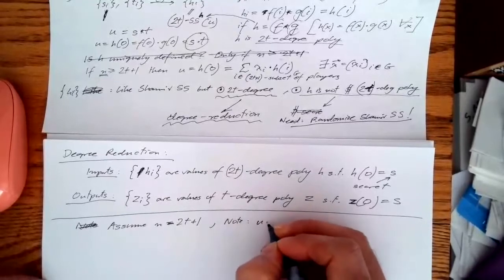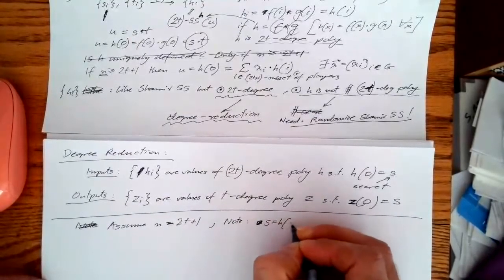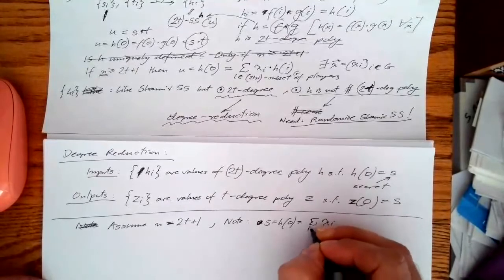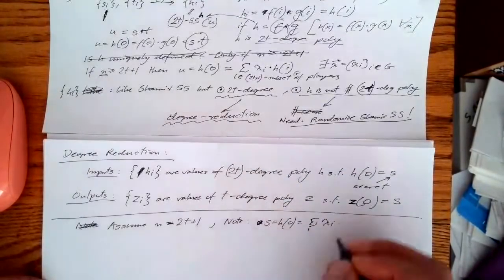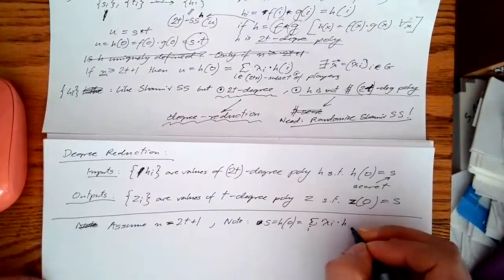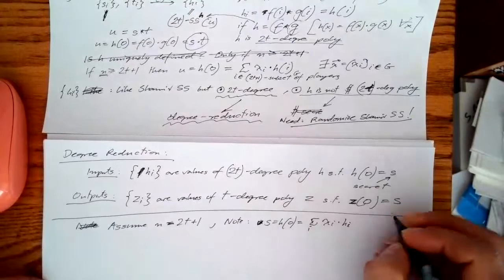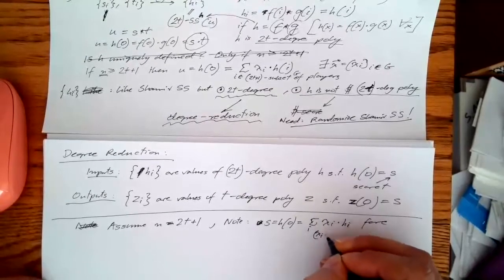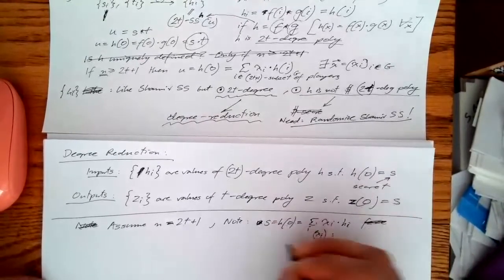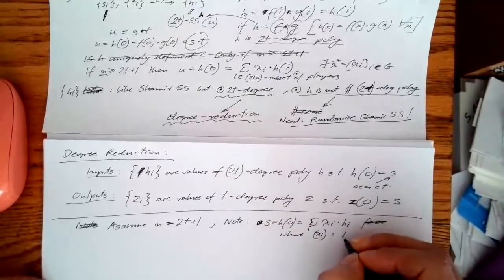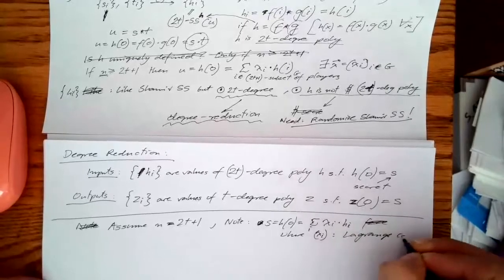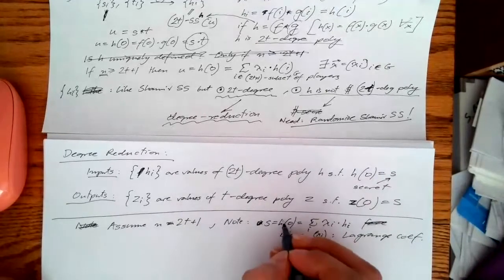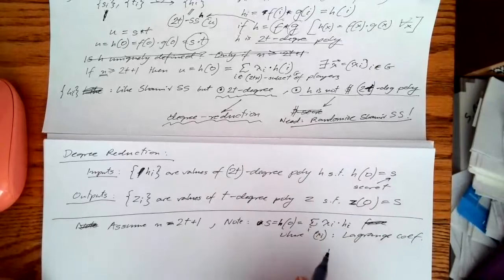So under this assumption, the secret S, which is H of 0, is a sum over all n players of L_i times H of i, where these L_i are Lagrange interpolation coefficients, right, which are the ones from last lecture.